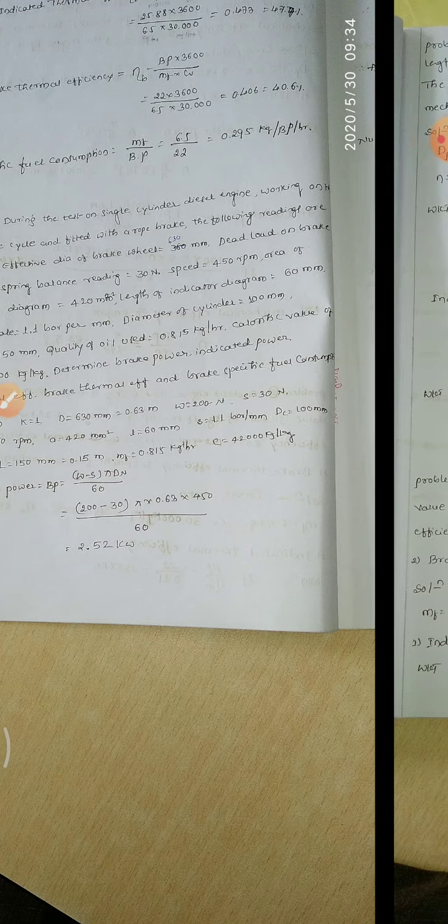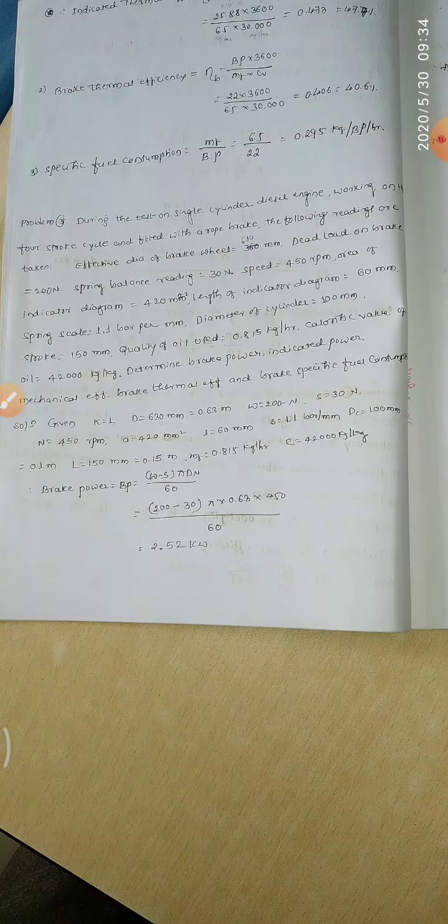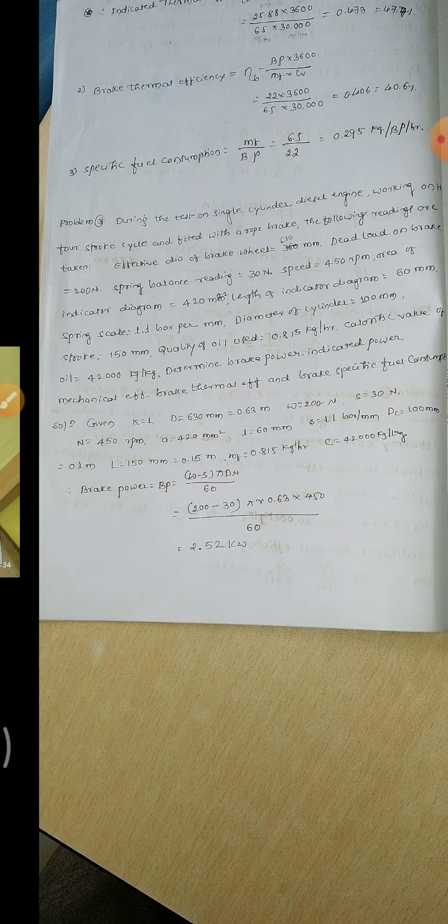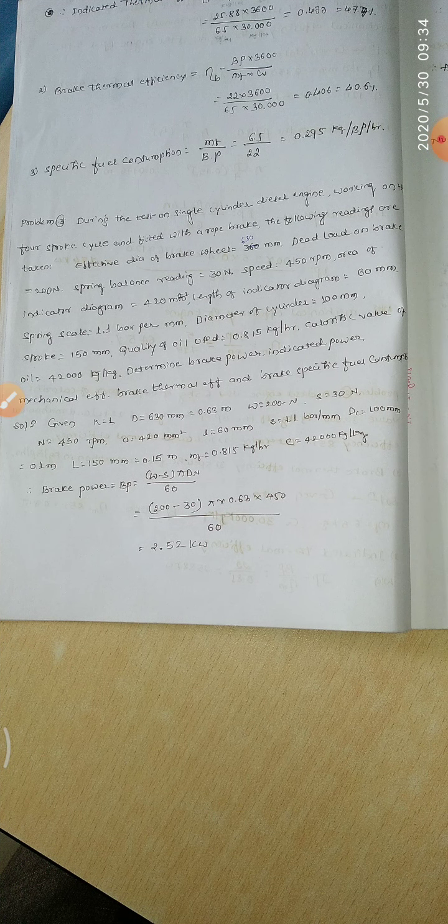Area of indicator diagram equals 420 mm square. Length of indicator diagram equals 60 millimeter. Spring scale equals 1.1 bar per mm. Diameter of cylinder equals 100 mm. Stroke equals 150 millimeter. Quantity of oil used equals 0.815 kg per hour. Calorific value of oil equals 42,000 kilojoule per kg. Next, determine brake power, indicated power, mechanical efficiency, brake thermal efficiency, and brake specific fuel consumption.